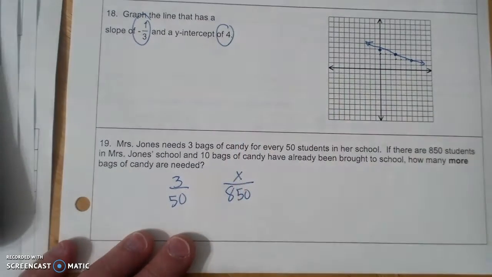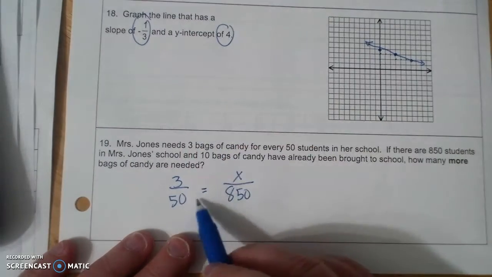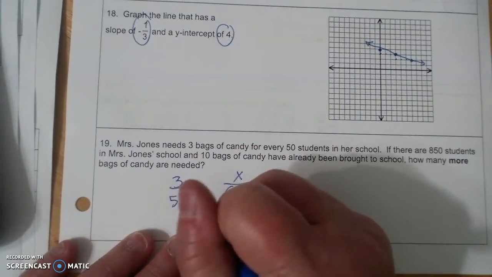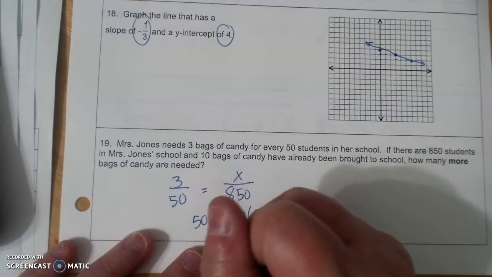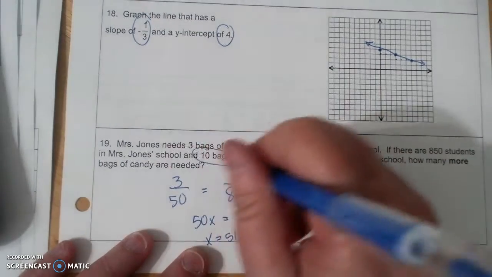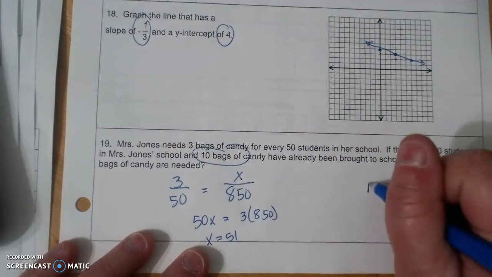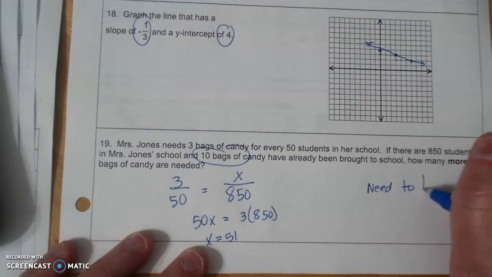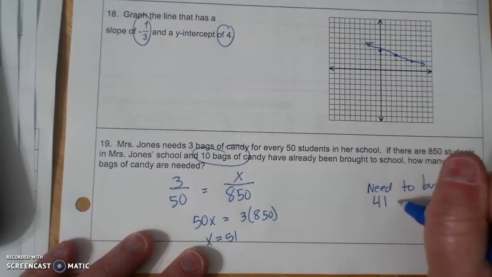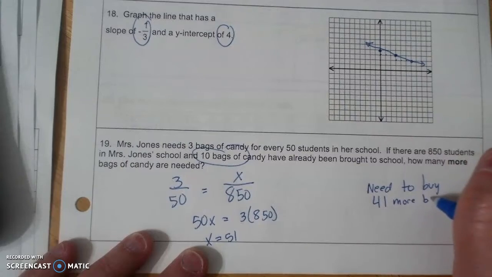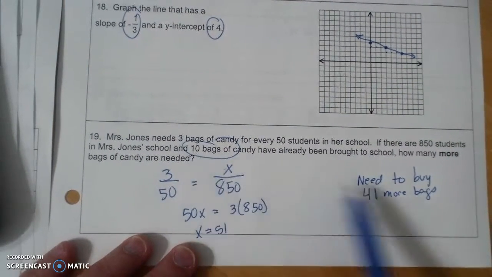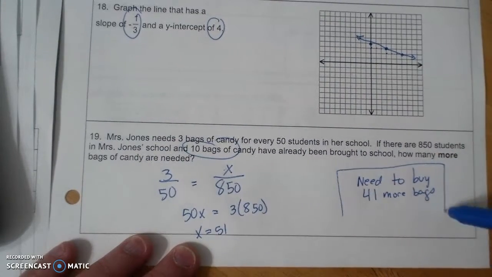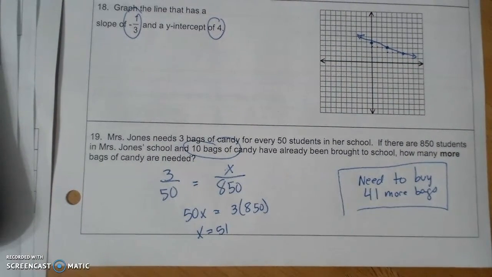So I'm going to find out how many I need. I'm going to multiply and solve. 50x equals 3 times 850. X equals 51. I already bought 10, so I need to buy 41 more bags. So this is how many I need for the 850, but I already bought 10, so it goes here. That is Unit 14, Review, Part 2, page 2.